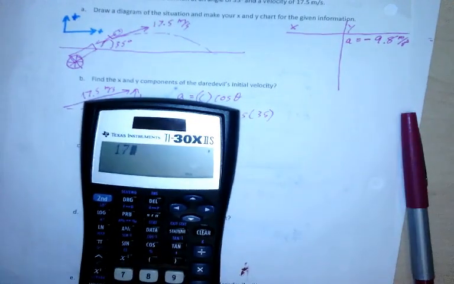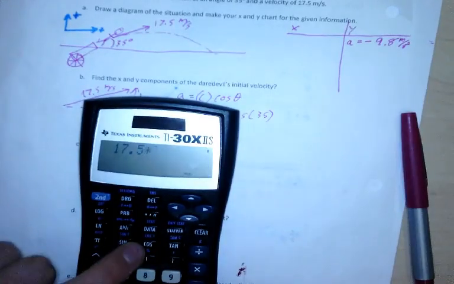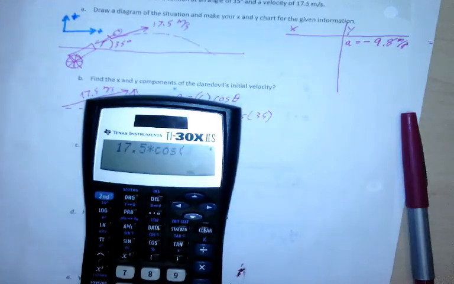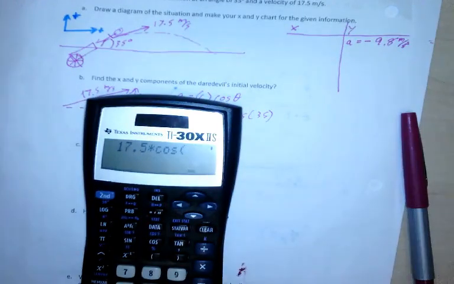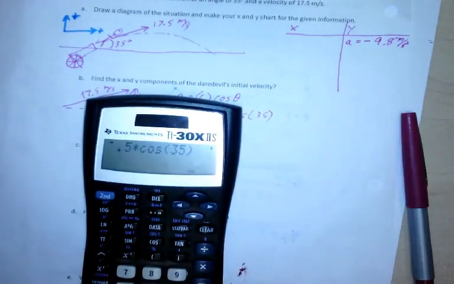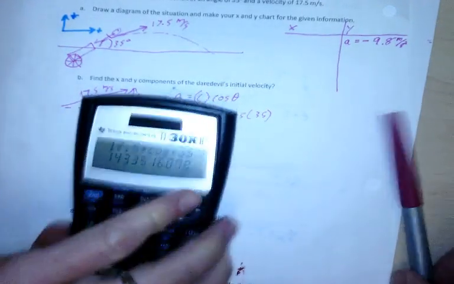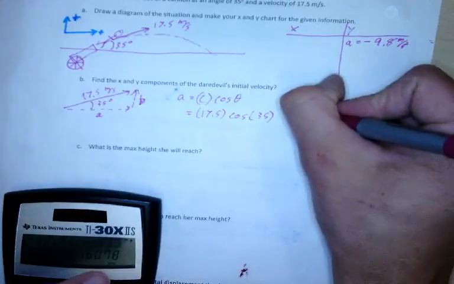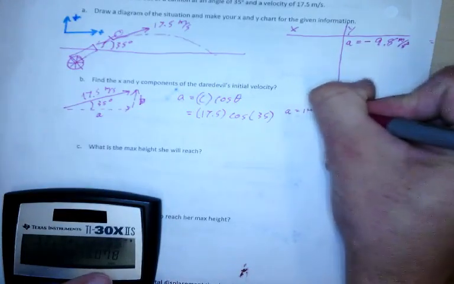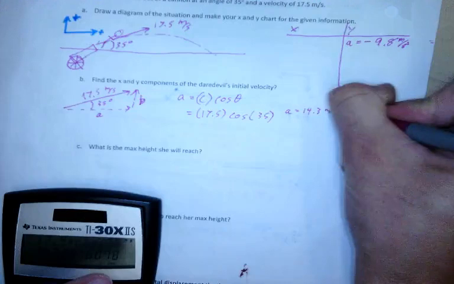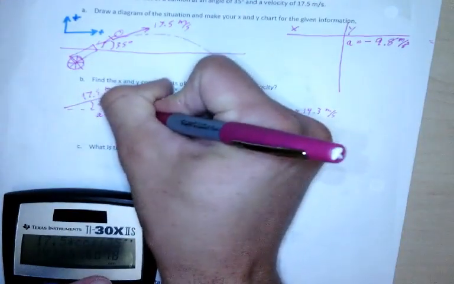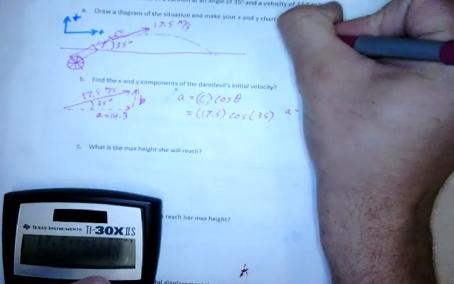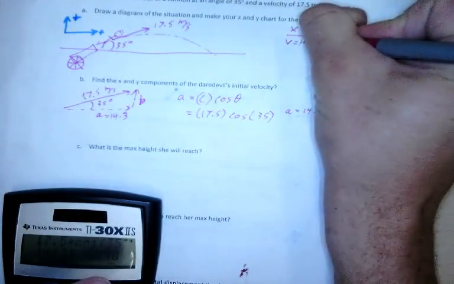So 17.5 times, here's my cosine button. It's not the negative cosine, just like we did the negative tan. It's not like that one. And then here's the angle, 35. So there's my first value, 14.3. And that is the forward motion. So that goes here. That's the X velocity.